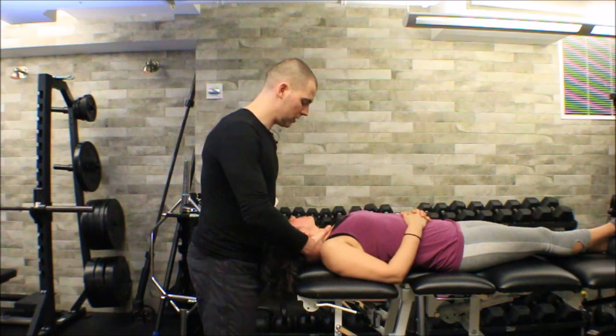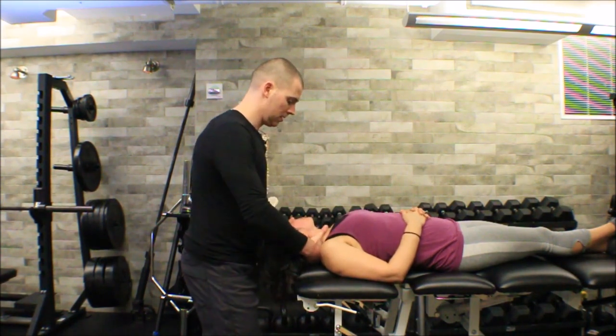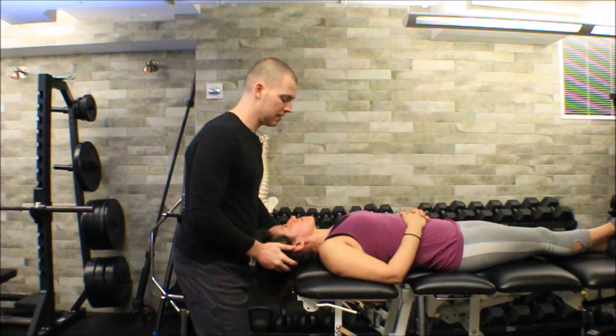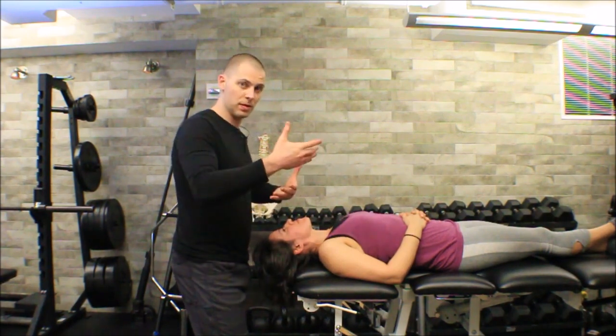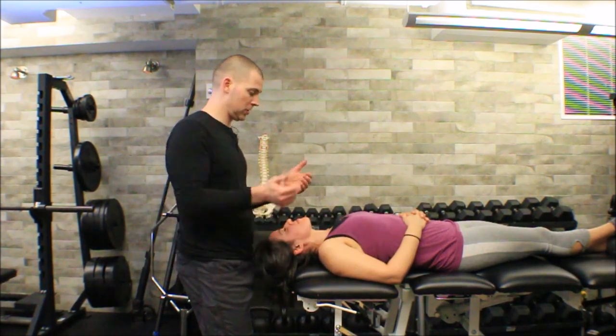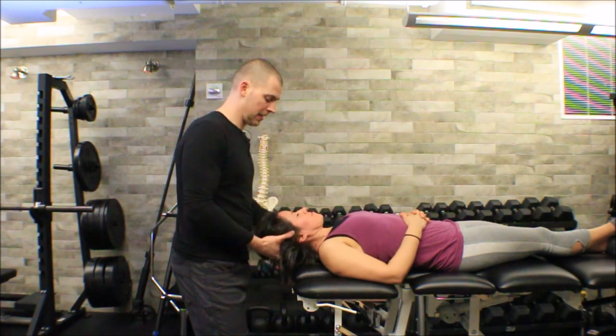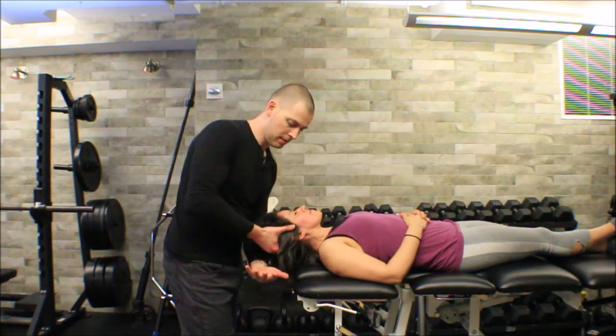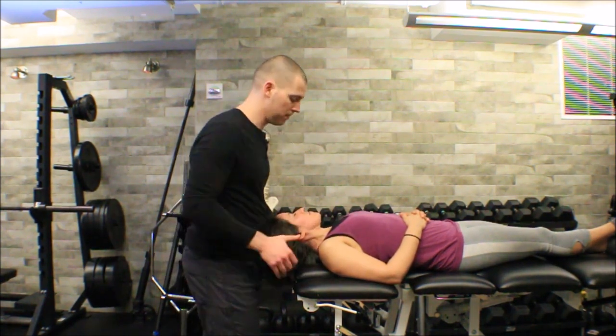And then she takes a nice deep breath for me. All I'm going to do with my hands is this sort of thing, because I'm going to push her into lateral flexion and rotation this way, which means I'm going to slide my hand this way to get that motion.